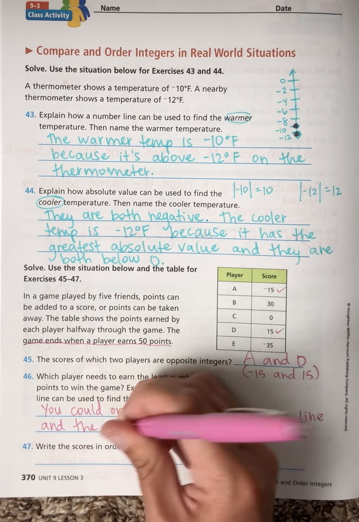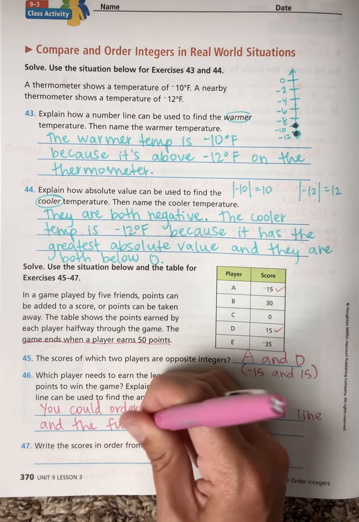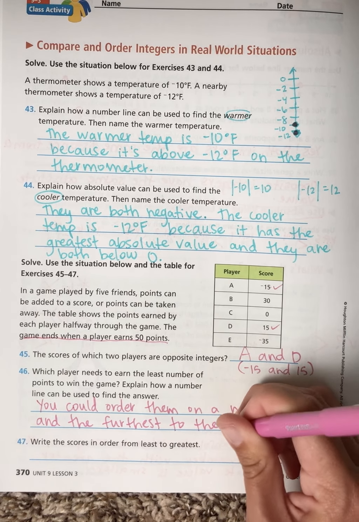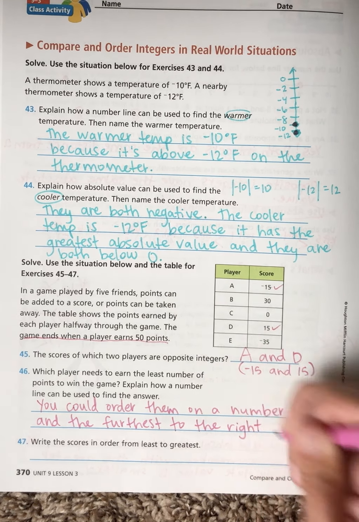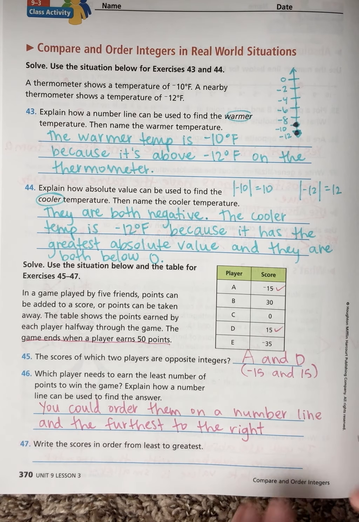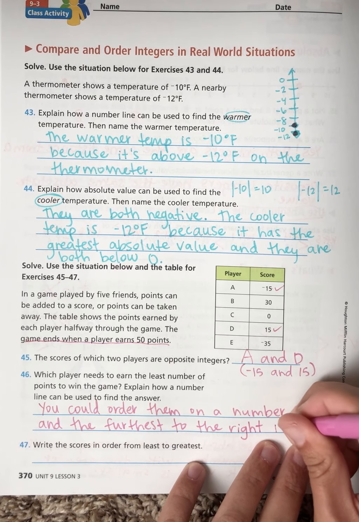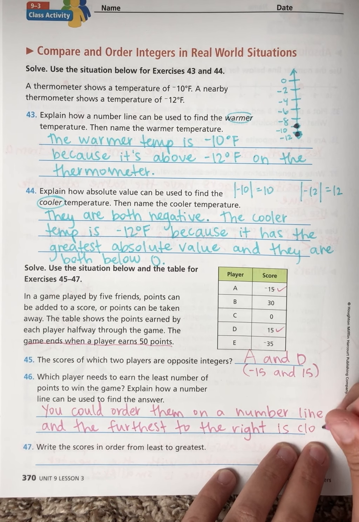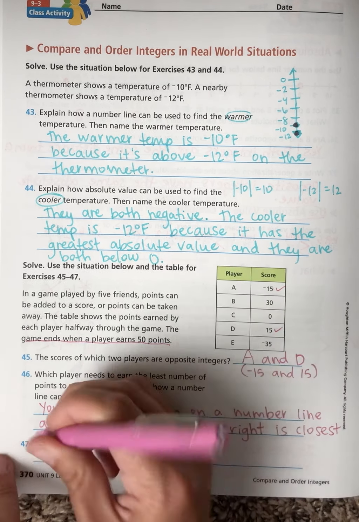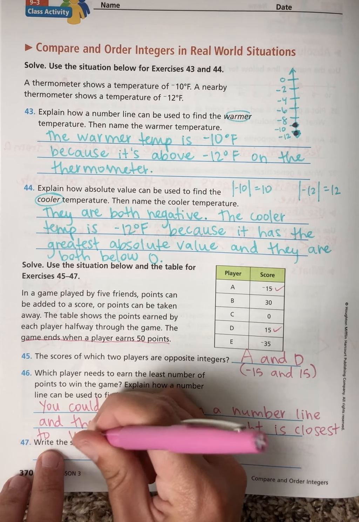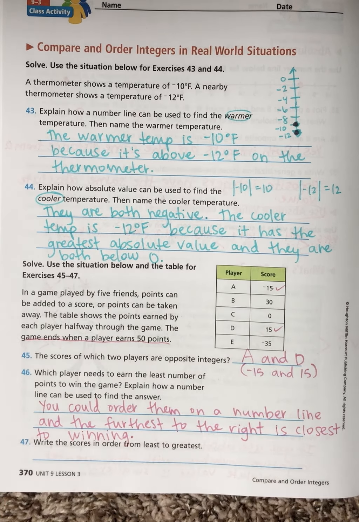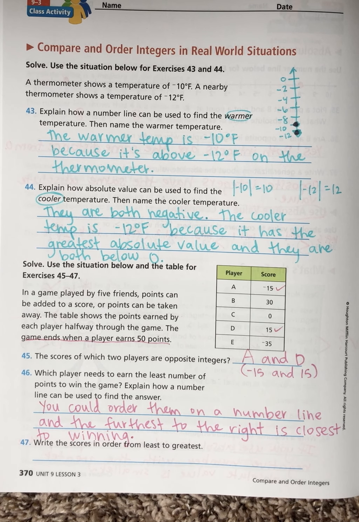And the furthest to the right, because the further you are to the right, the bigger the numbers, the furthest to the right is closest to winning. So who is that? Who is furthest to the right? Who's closest to 50?